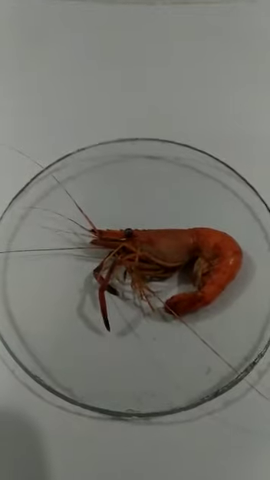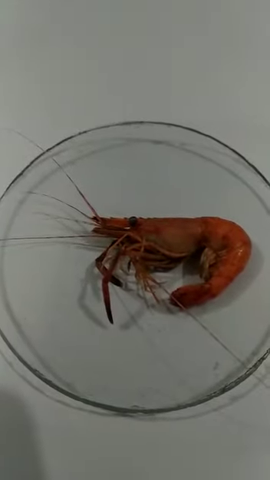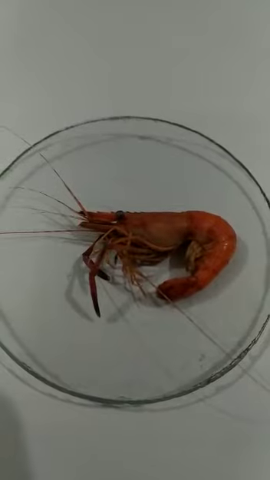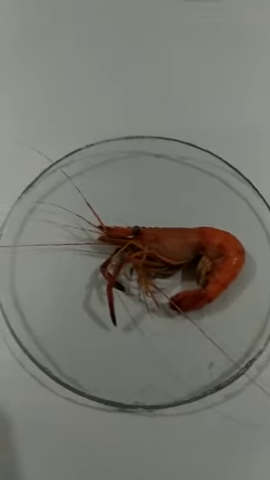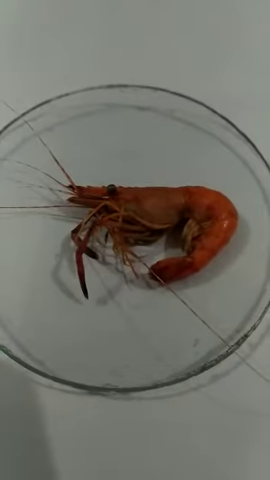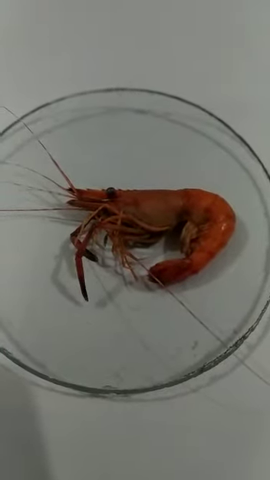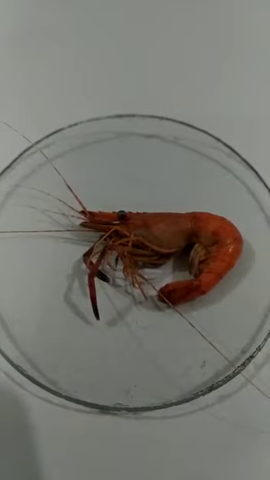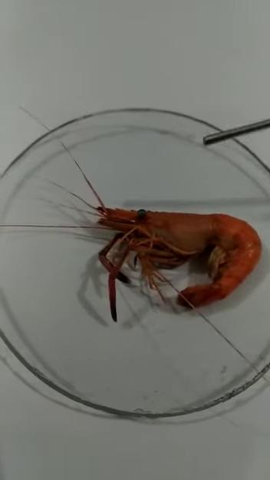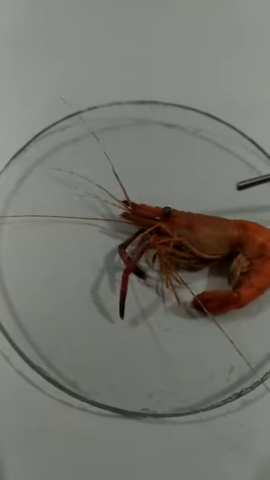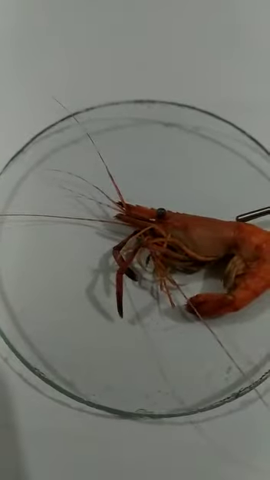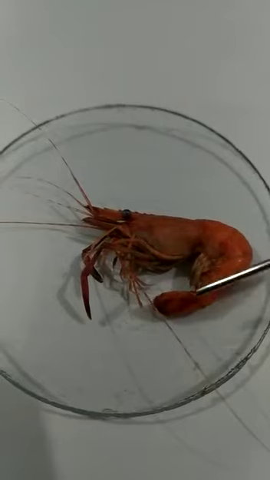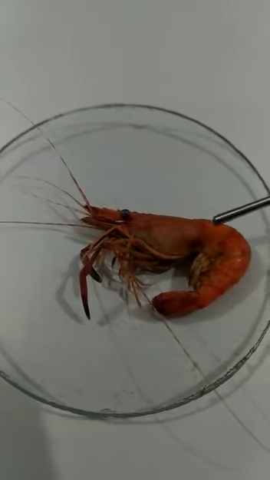Second, in insects, you know there are three parts, which are also called tagmata: head, thorax, and abdomen. But in crustaceans, for example in this shrimp, there are basically two parts, called the cephalothorax and the abdomen. The cephalothorax is from here to here, while the posterior portion from here onward is called the abdomen.